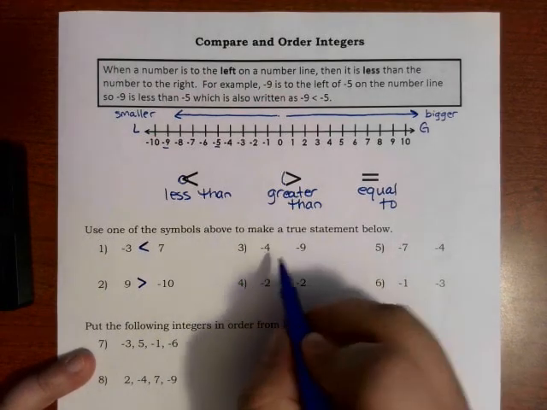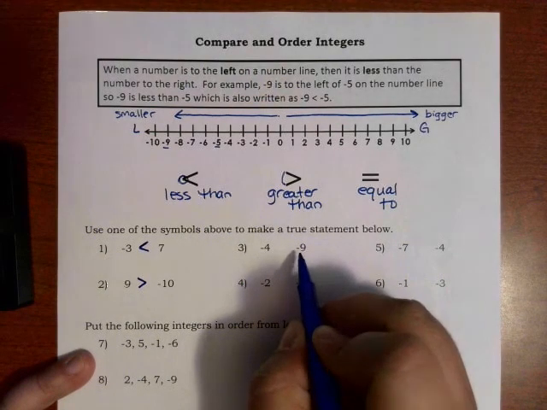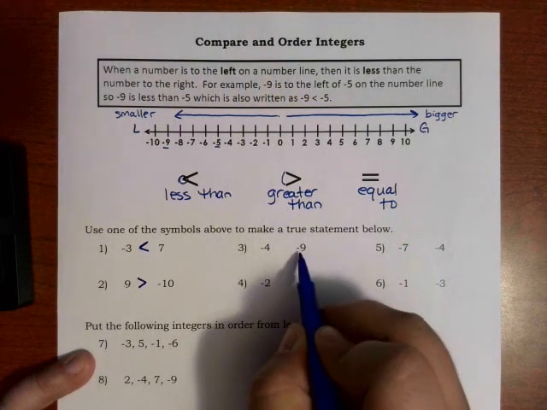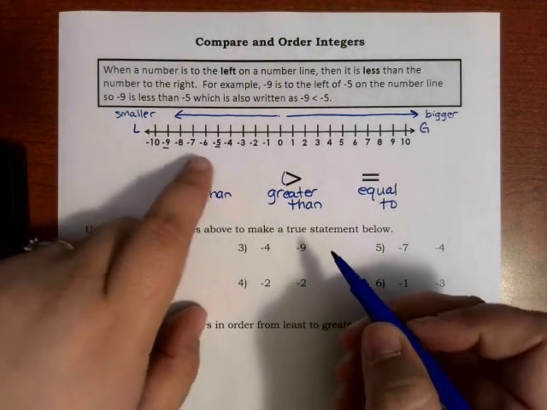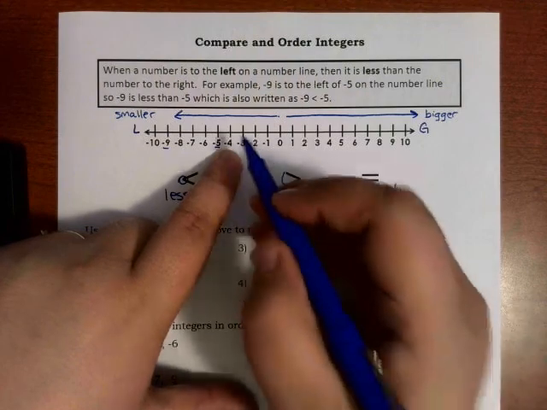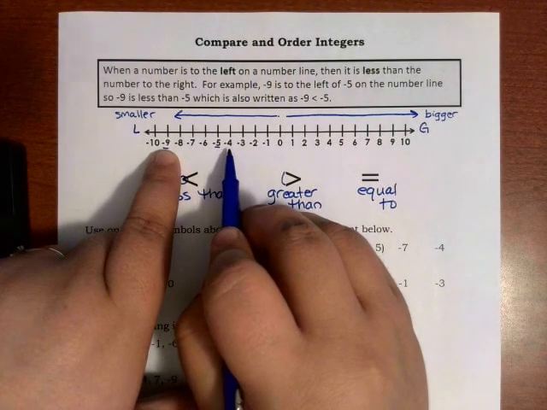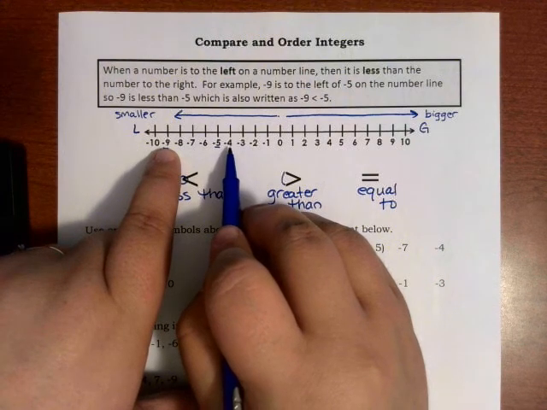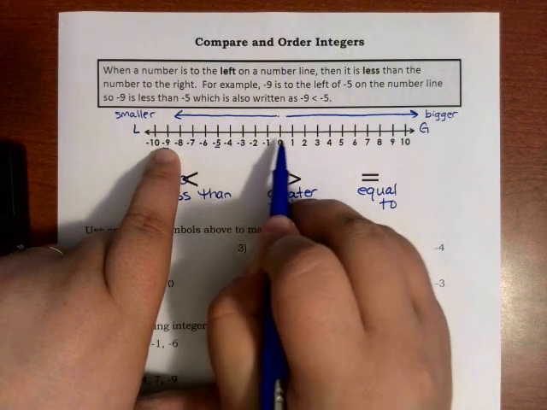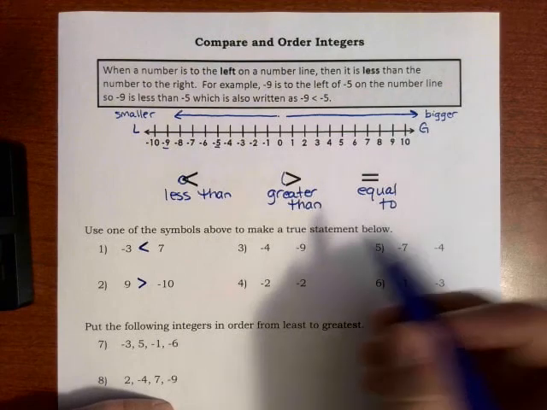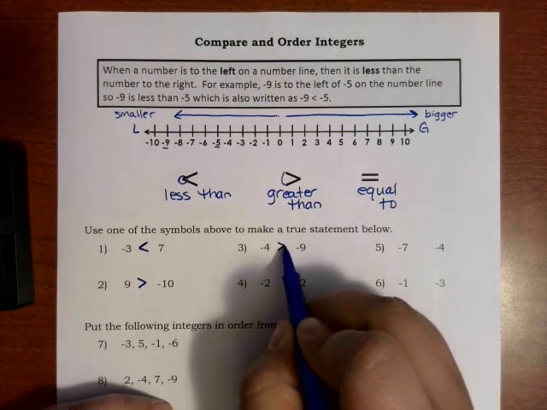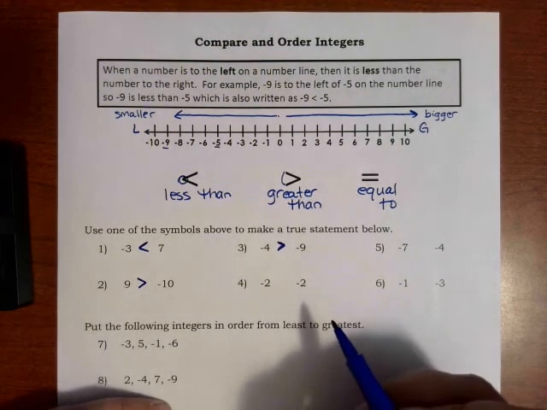All right, number 3, we have 2 negatives. So these get a little bit trickier. -4 and -9. So if we look at those numbers here, we've got -4 here and -9. So remember, the closer to 0, the greater the value. So -4, -9. -4 is closer to 0, so it is greater. So -4 is greater than -9.